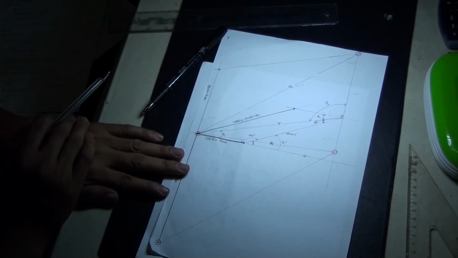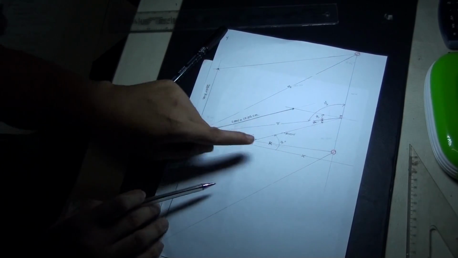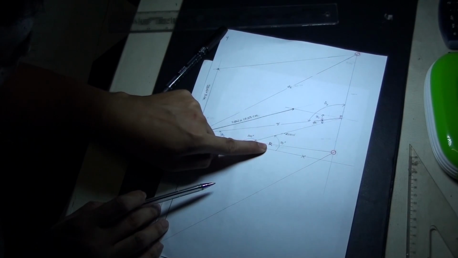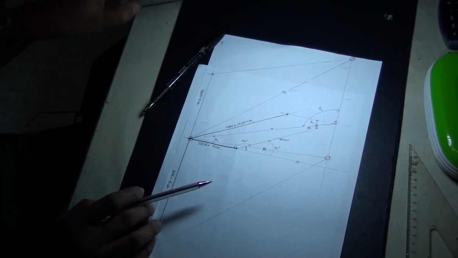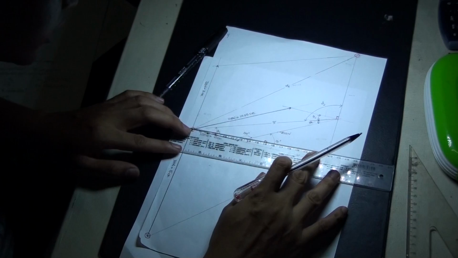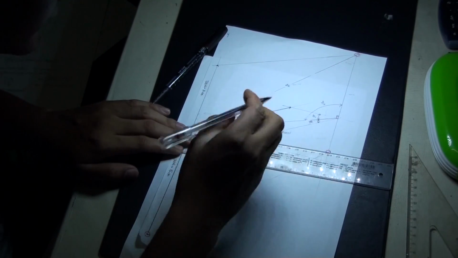So how shall we solve now? Now we need to solve R, so therefore we need angle what? Okay, so I will just draw this, the red one, as the closing line.